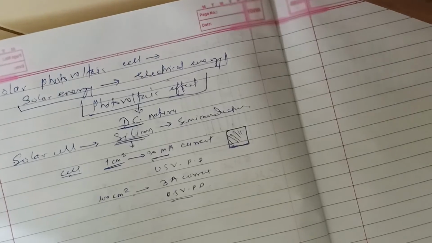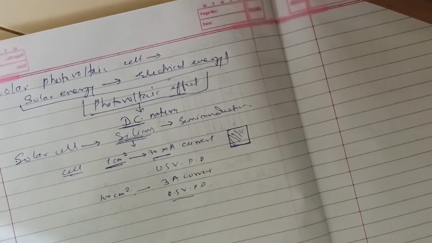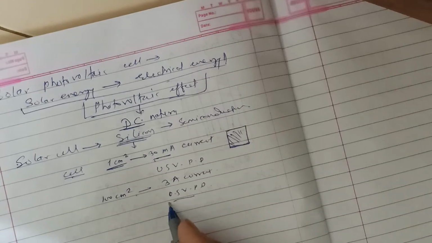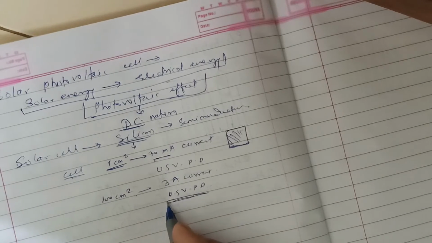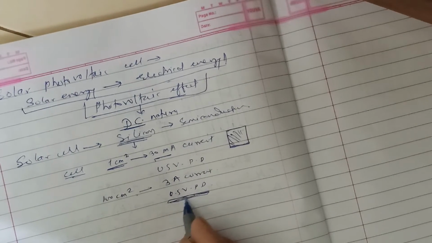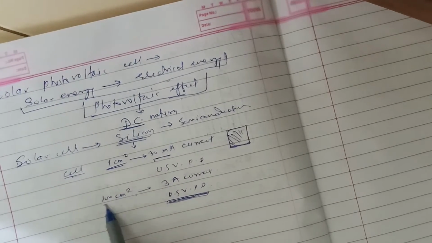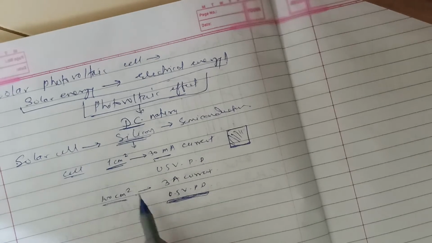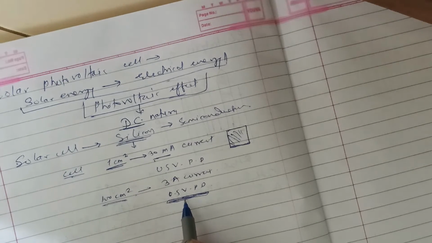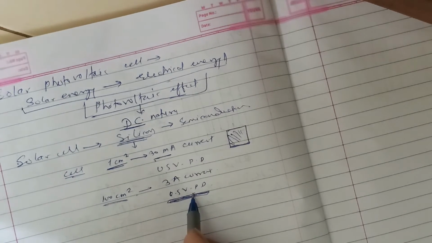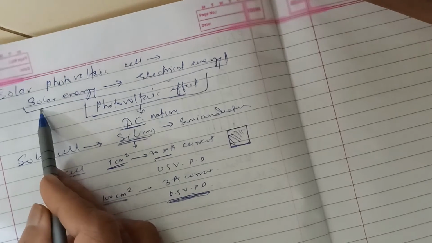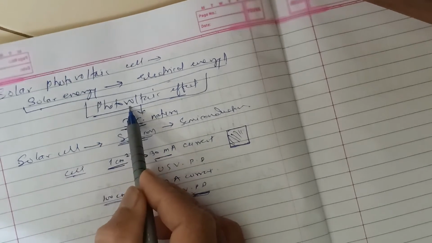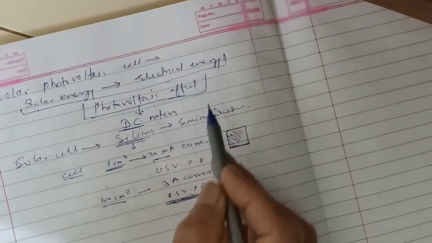That means the potential difference available from a solar cell is independent of area. The current will change with area, but in a solar cell the potential difference remains almost 0.5 volt. That means by using the photovoltaic cell, solar energy is converted into electrical energy.